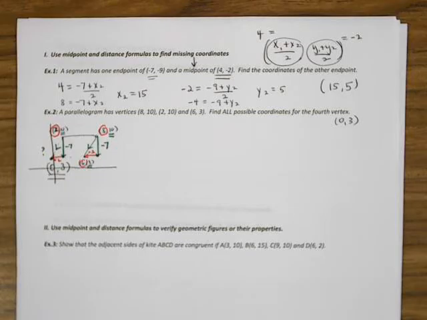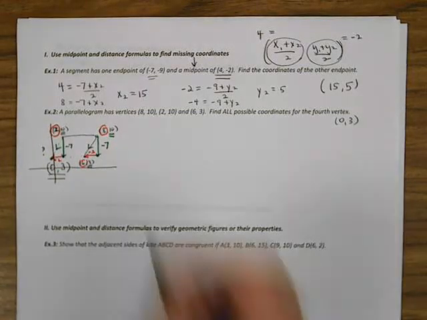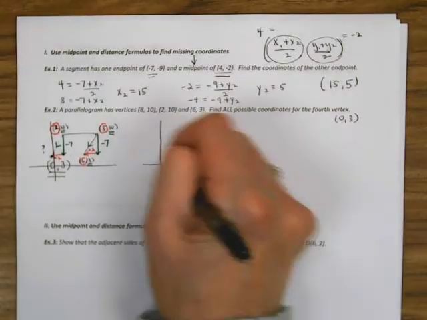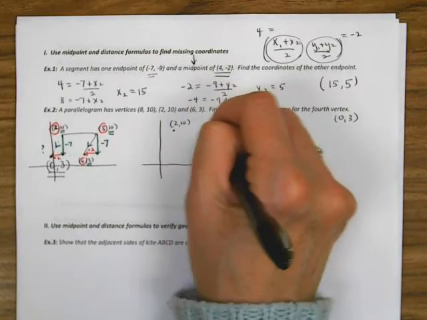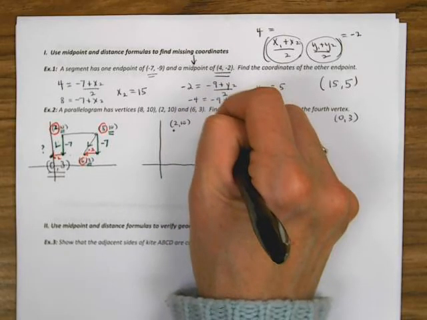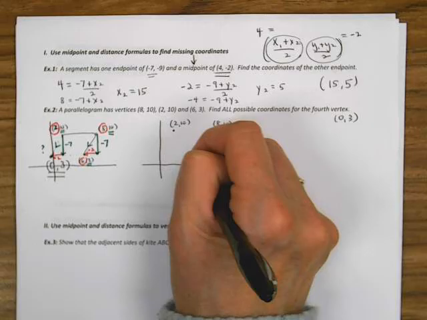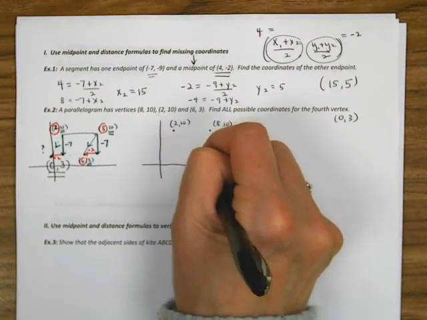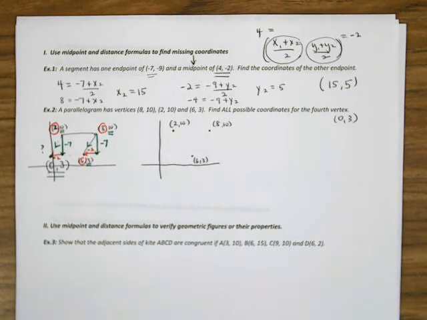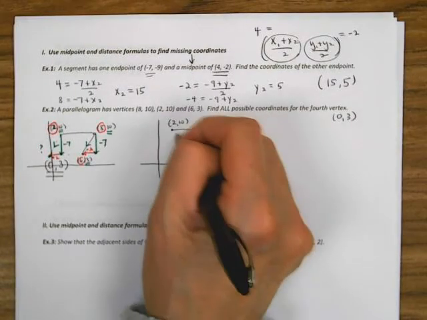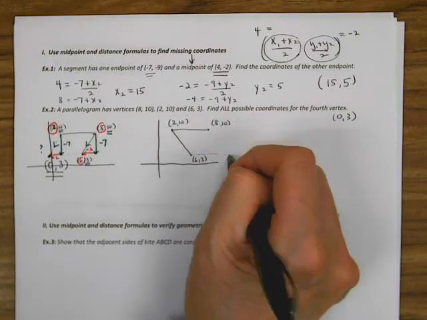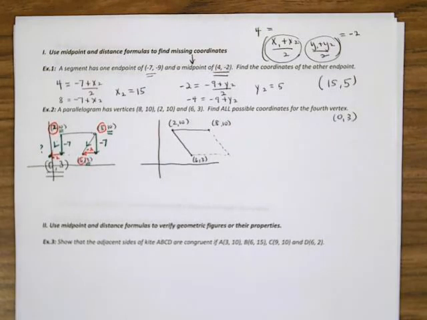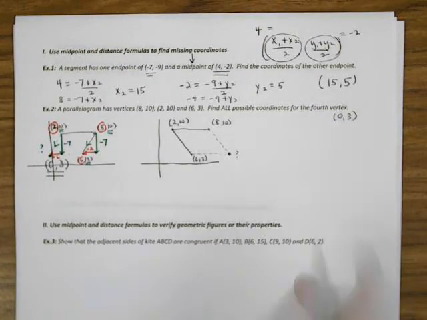I'm thinking that some of you might have looked at this picture a little differently. So if I sketch it again, 2, 10, 8, 10, let's put 6, 3 right here. If I would have connected them in a different way, perhaps like this, right, you might have pictured the parallelogram going in this direction, which is absolutely a possibility. So now I'm looking for this point right here.